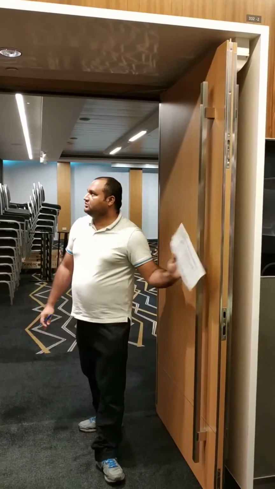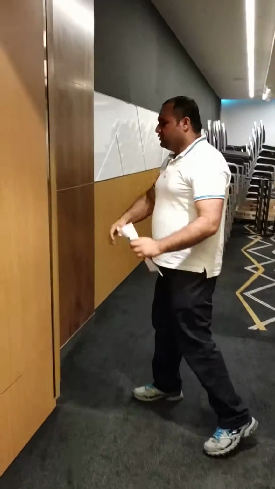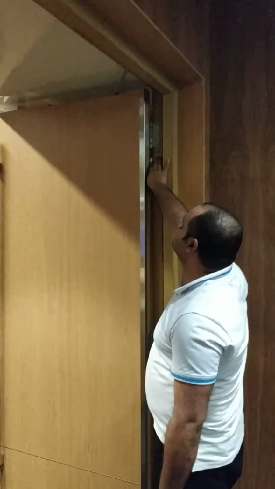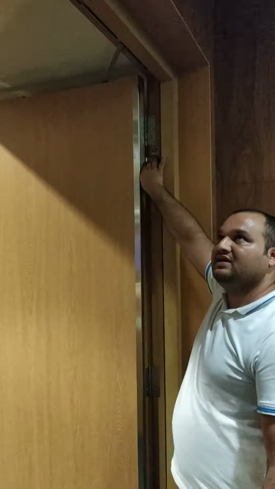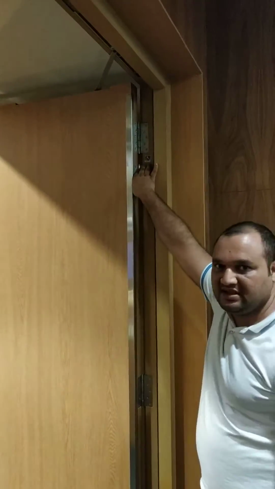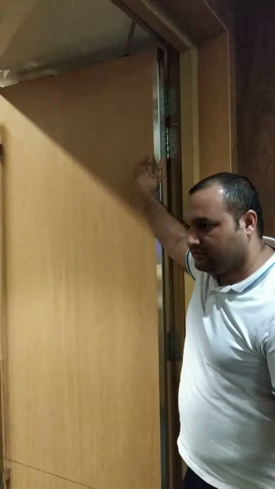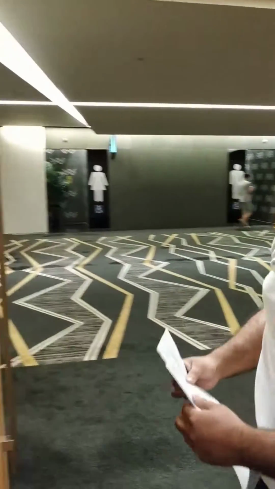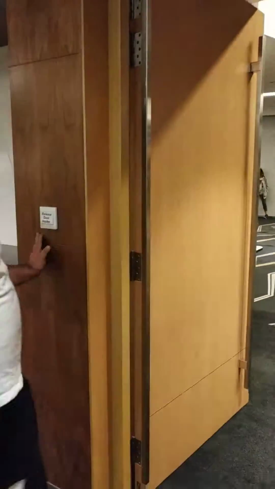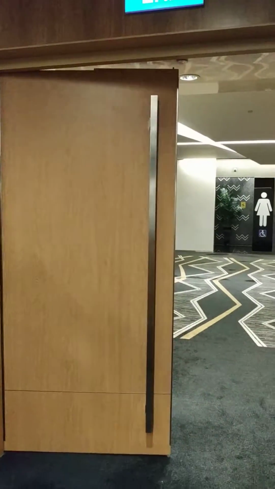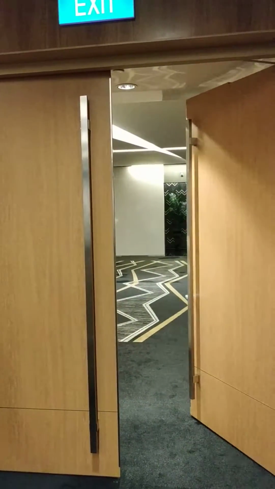Then next one, for the meeting room, all these doors are fire rated doors. We have to check the sticker. The fire rated sticker is in place. If any one of the stickers is missing, we have to report it. Okay. Then we come out. We check the door again. Make sure the door is closed firmly. There is no gap.